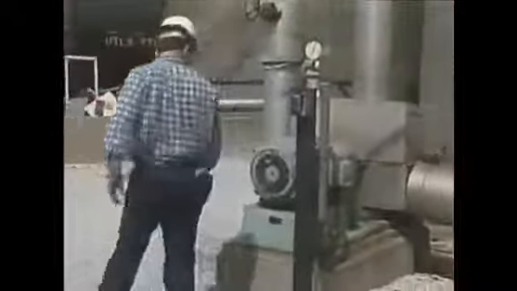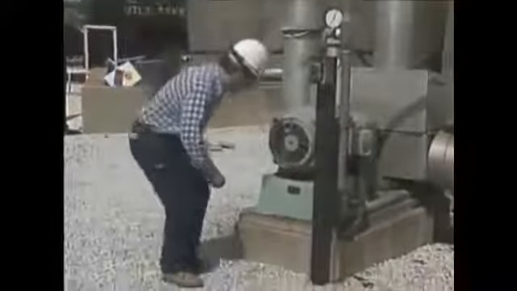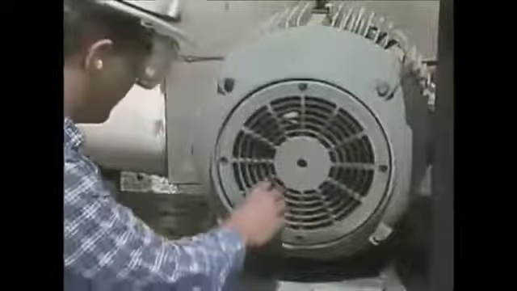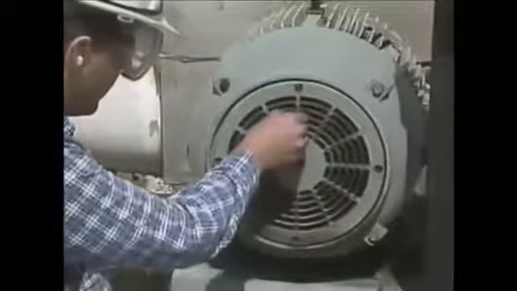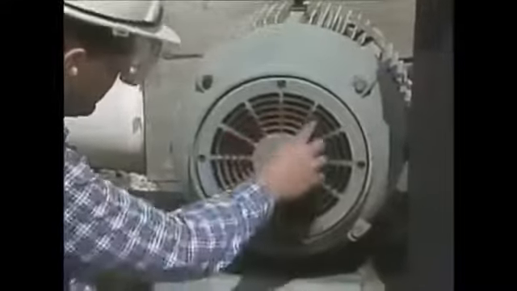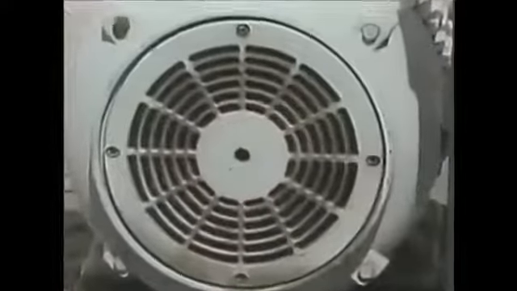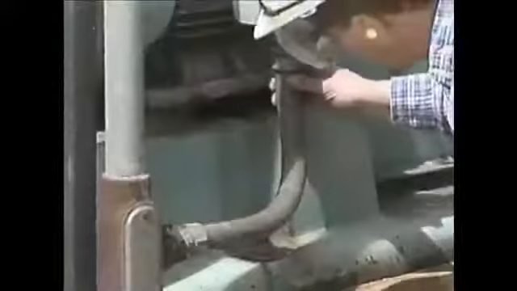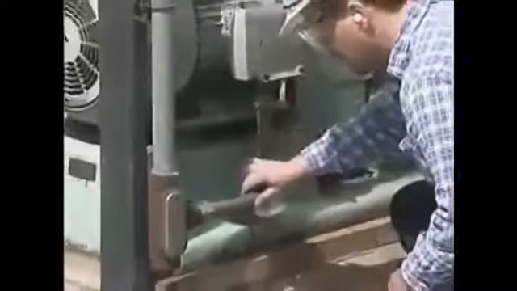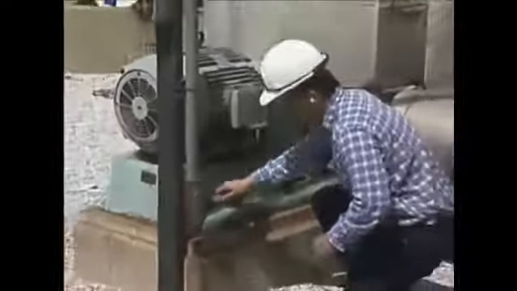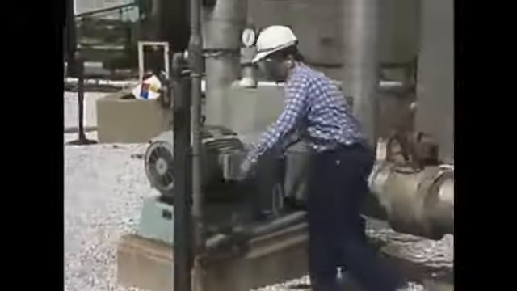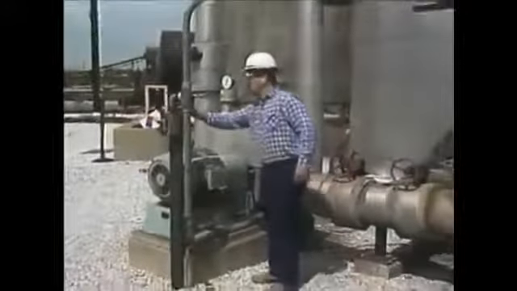Another important pre-startup check is checking the motor's cooling system. For example, this motor is cooled by a fan mounted on its shaft. The motor's ventilation openings are checked to make sure that they're clear of obstructions that could restrict cooling airflow. It's also a good idea to check the wires and conduit associated with the motor for signs of damage. Damaged conduit or loose or frayed wires may result in electrical problems.